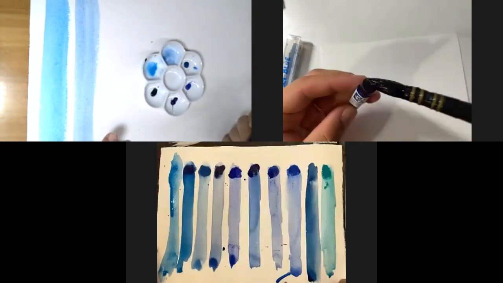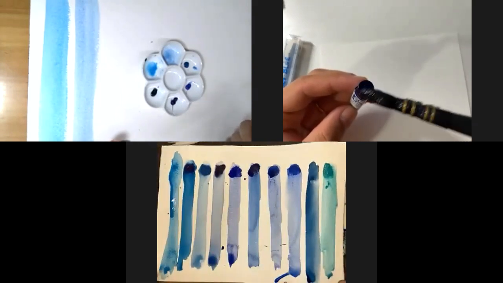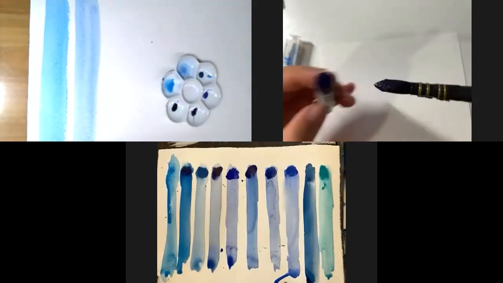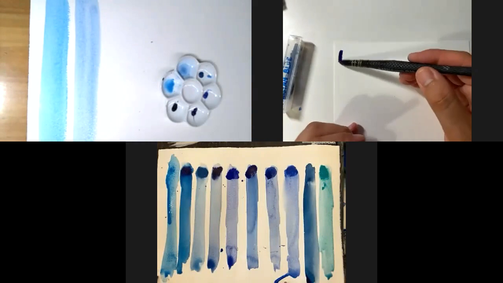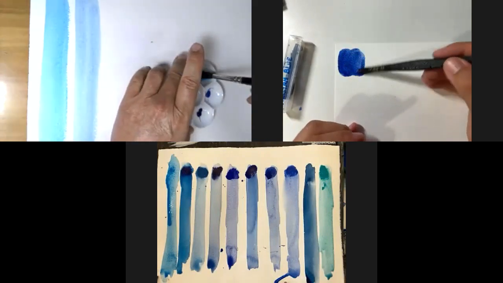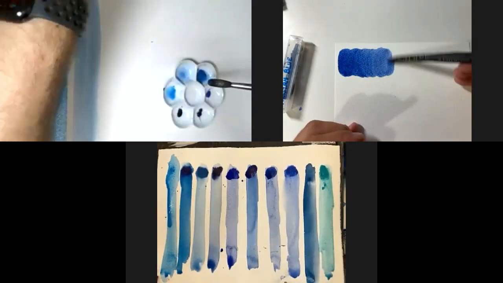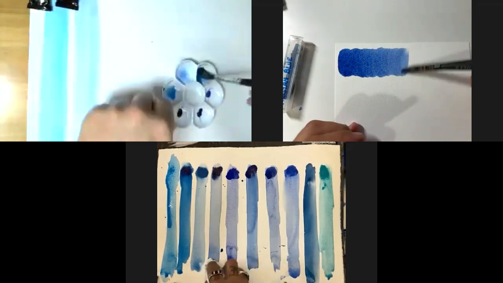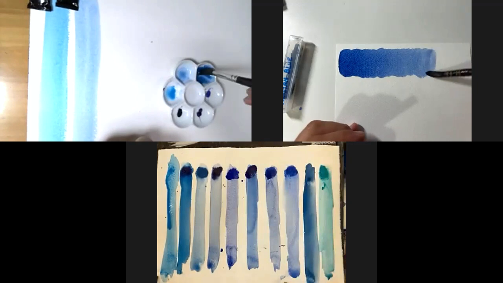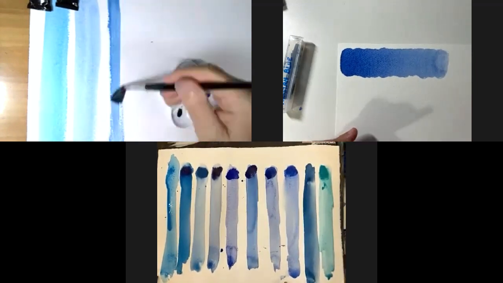Anna, you raised your hand. Go ahead. It may be that the interpretation is that two of them are on the warm side, so they mix well to create the purples, and the cerulean and the phthalo are on the cool side, so they mix well to make the greens. That may be what they're trying to say.